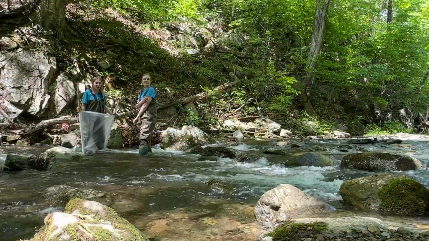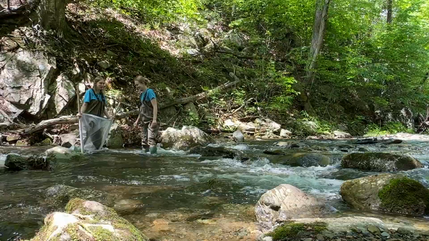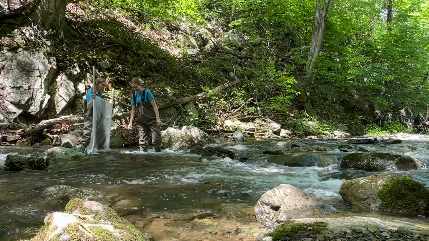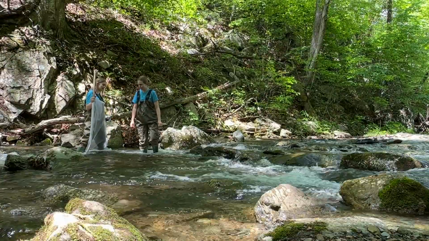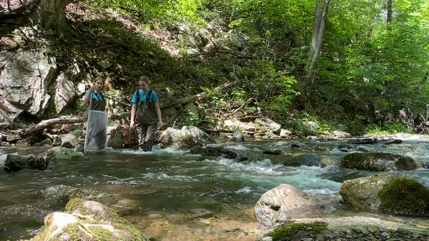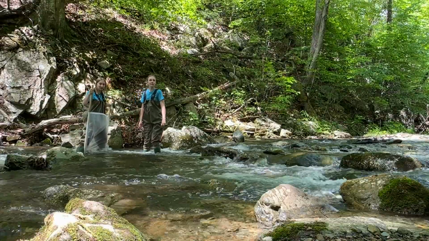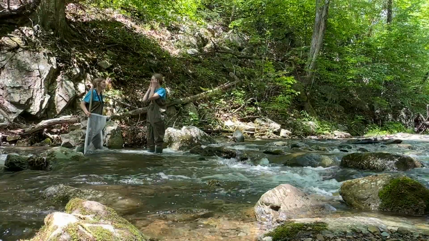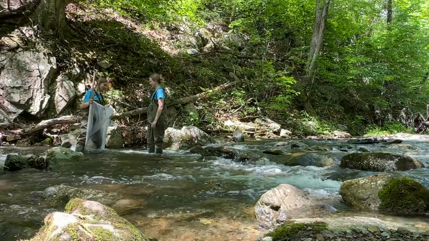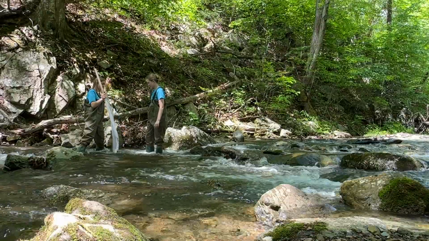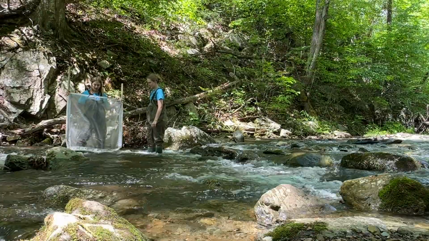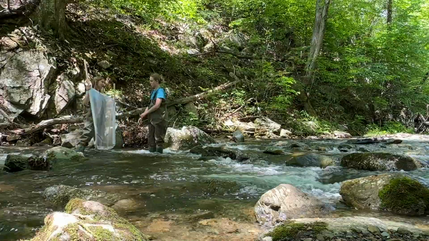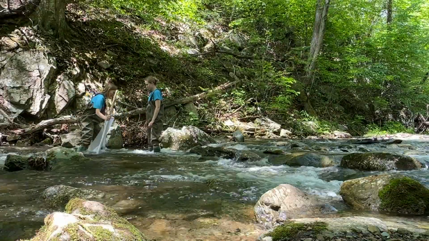Awesome. Hi. Now that we're out here to do our macroinvertebrate sampling, Rachel and I are going to demonstrate a technique. When you have students, you will have two students holding the net, but they will hold it in the same manner that I'm about to demonstrate. Excellent. So again, you want it perpendicular to the flow of the water. You don't want it like this or you're not going to catch anything, right? So you want it perpendicular to the flow of the water.